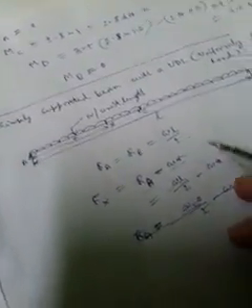It is simply RA equals RB equals WL by 2.